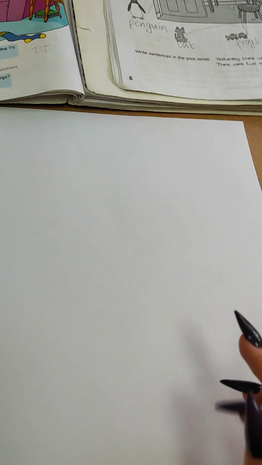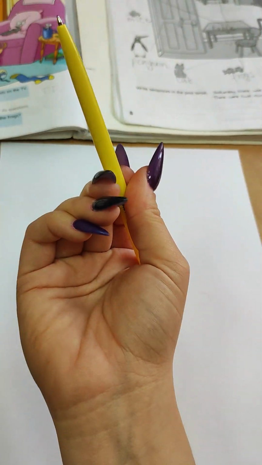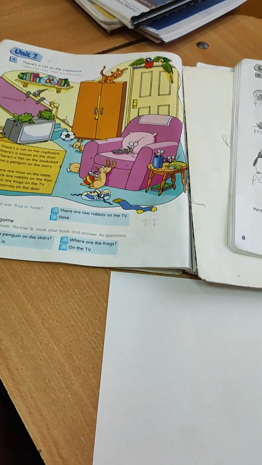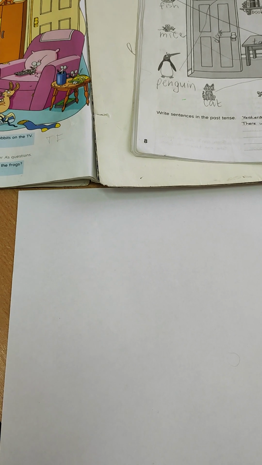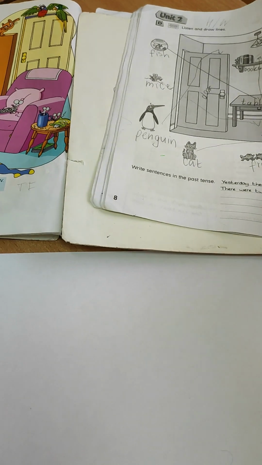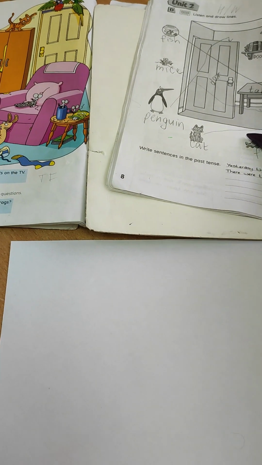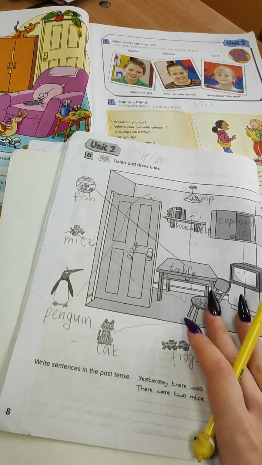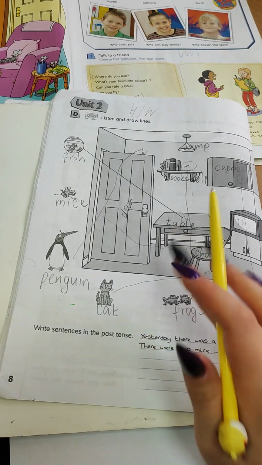We're going to do some writing exercises. So please take your pens or your pencils, take your books. You will need your activity book and your pupils book, both. So we are going to listen to the audio, or maybe you have already done it, and then we're going to discuss the picture, this particular exercise, and we will write down something in your notebooks.